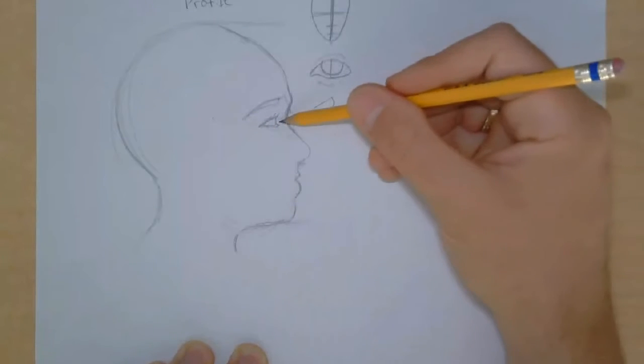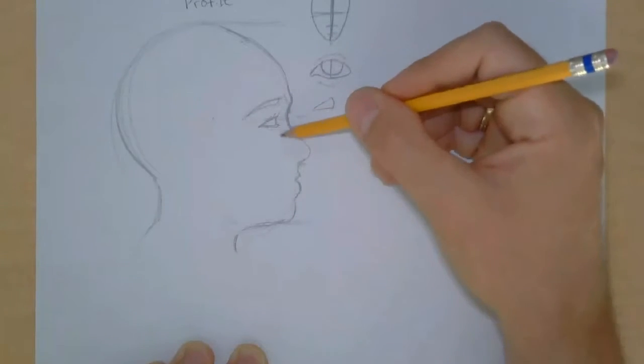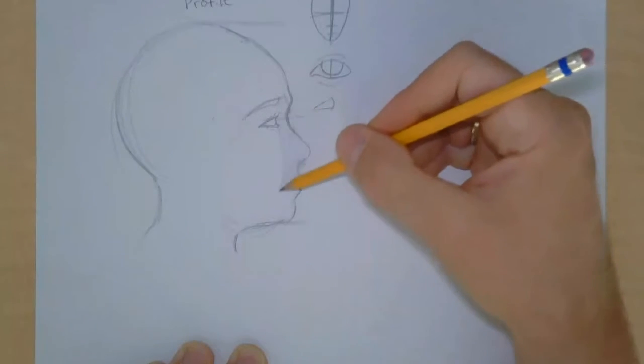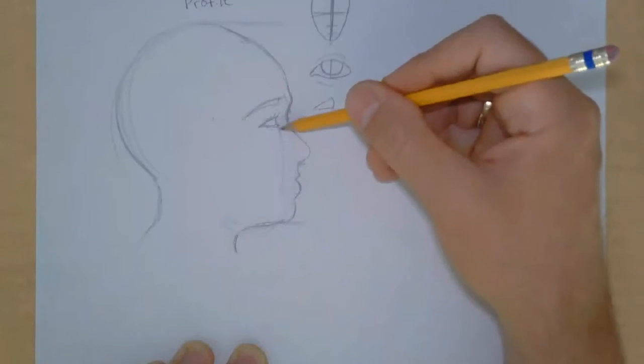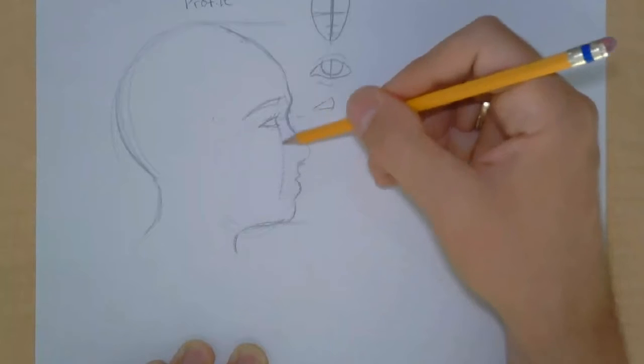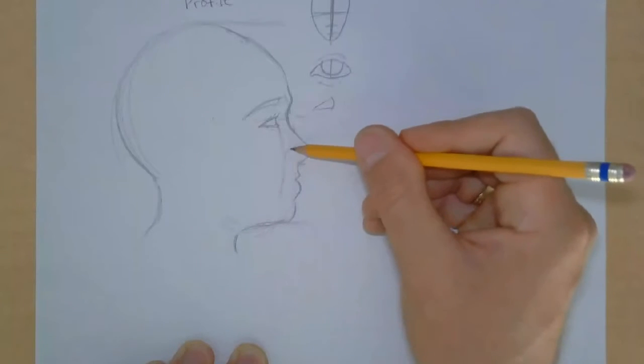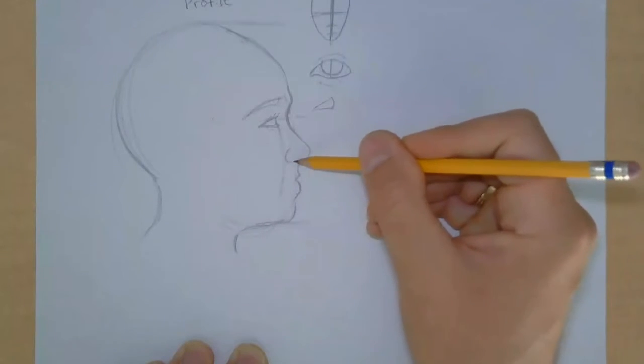Okay? Now I know where the corner of the eye is. I can sort of draw this line down. Think about your face being round. I'm not going to draw this line flat. The corner of the eye kind of lines up like that, so I know that that's where the nostril is going to end up.